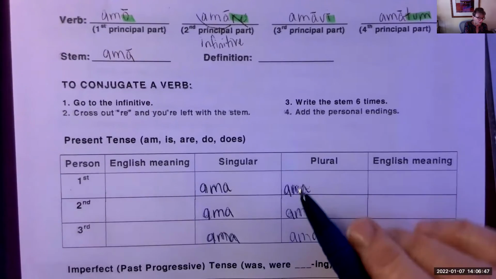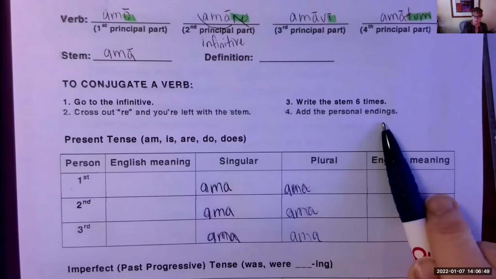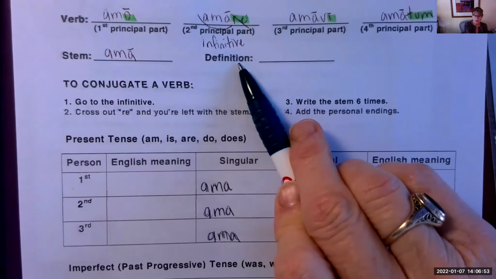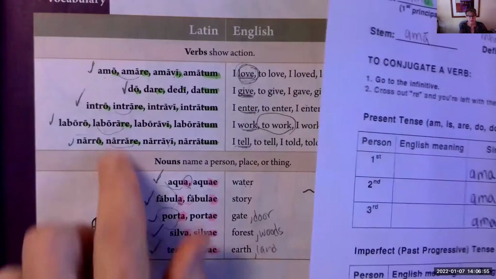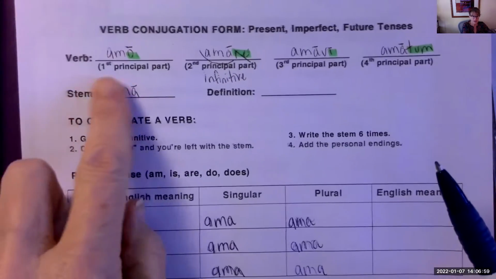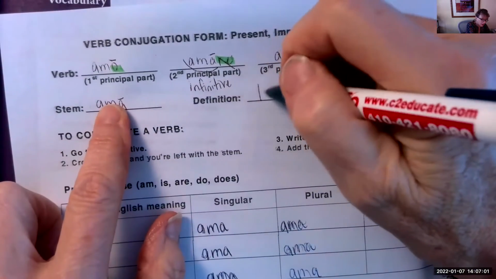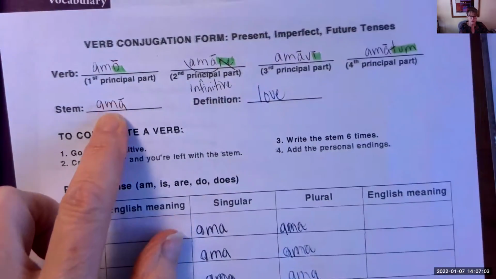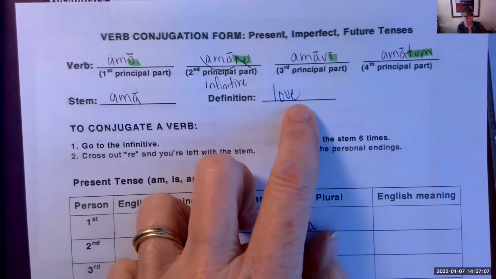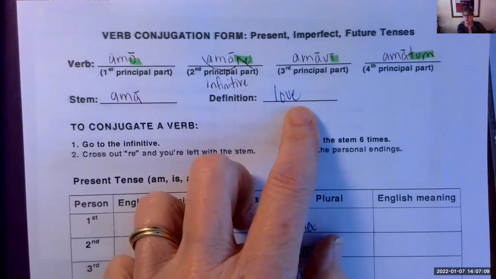Now, before we write our personal endings, we're going to go back up here and ask, what does AMA mean? Well, it actually means love. This is a command, love. AMA, when you just say or write a stem, it means it's a command, love.